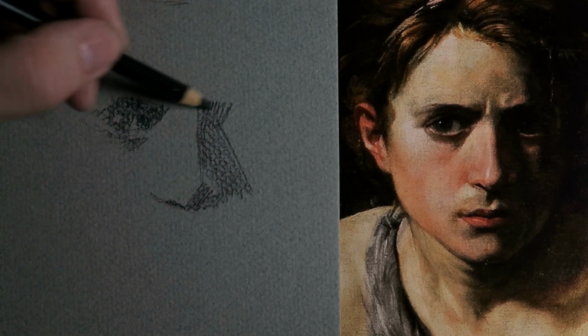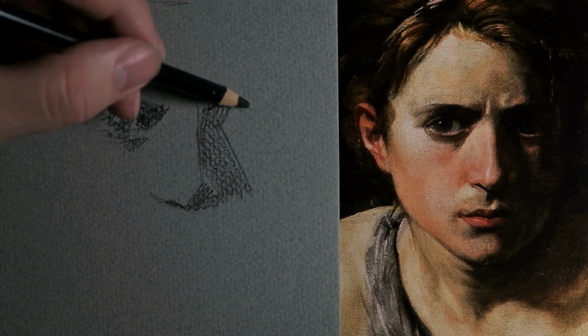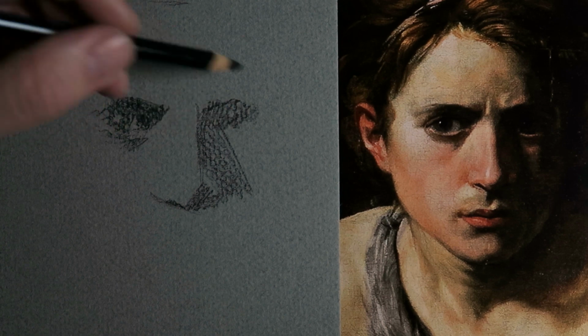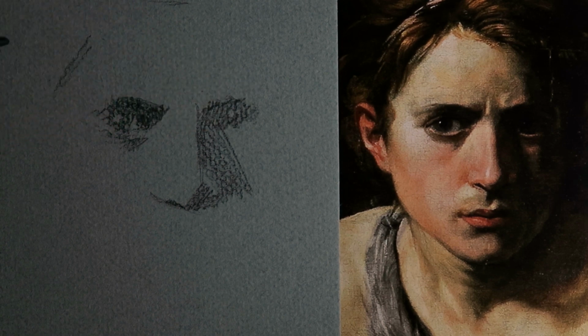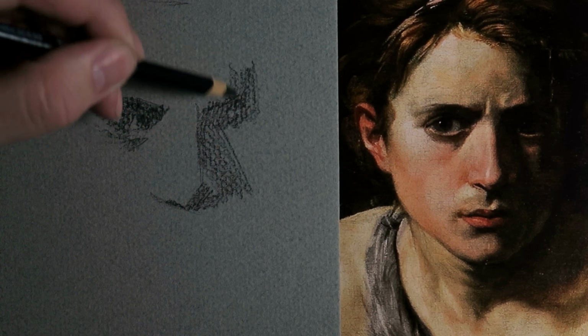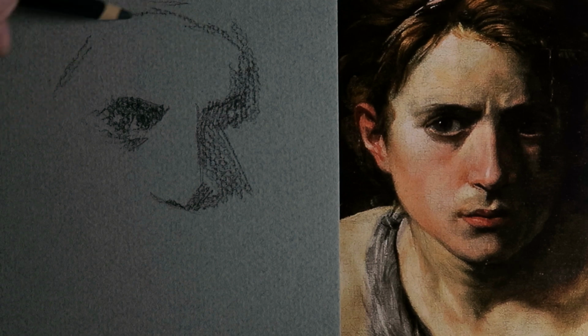And I'm trying to define the face, and there's a very great stark light dark contrast. On the right you see lots of shadows, it's very dark. And that was the style of the people who followed Caravaggio in the 17th century.